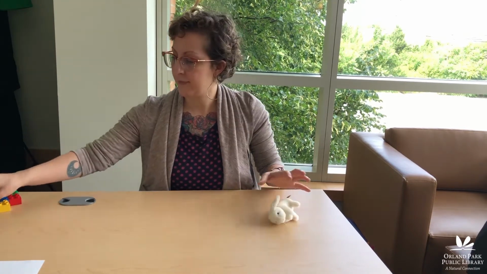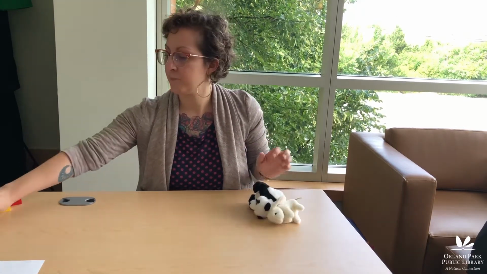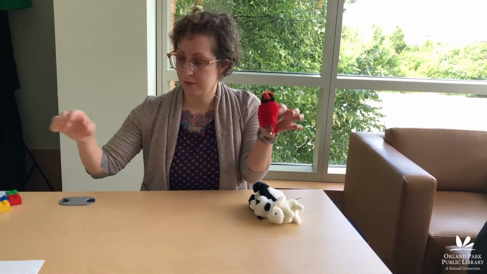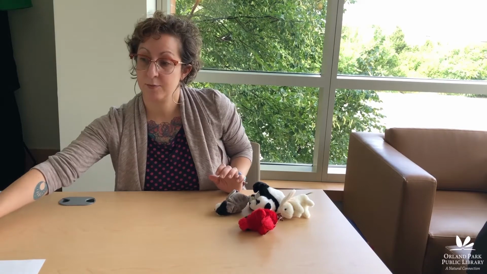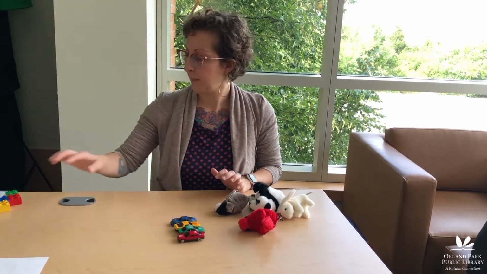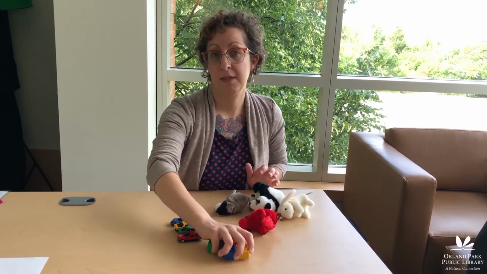So the first thing we want to do when we're talking about sorting and comparing objects and discussing measurable attributes is get ourselves a collection of objects. I have some finger puppets. I have a rabbit and a bear and a bird, it's a cardinal, and another bird, this is a penguin. I have some cars and I have some blocks.